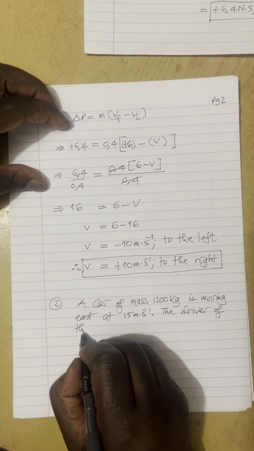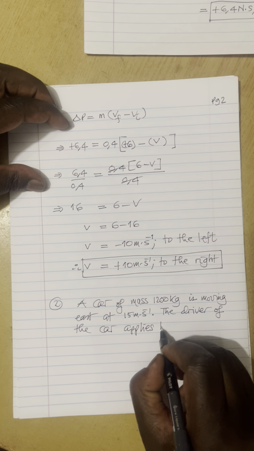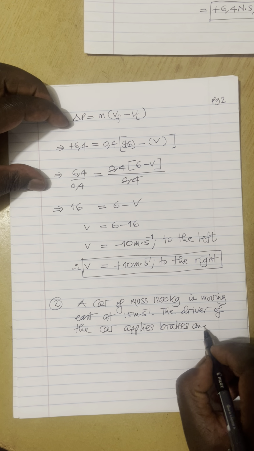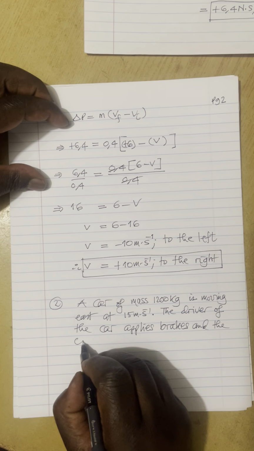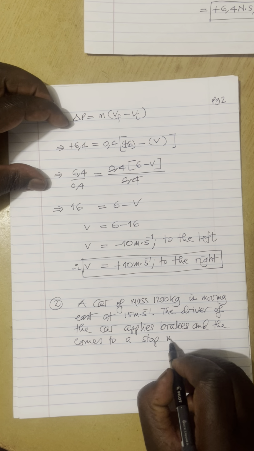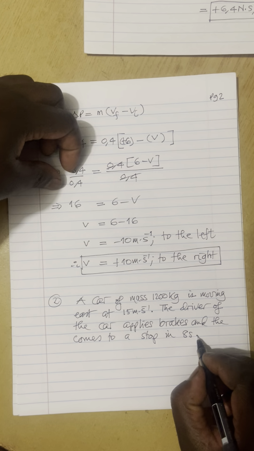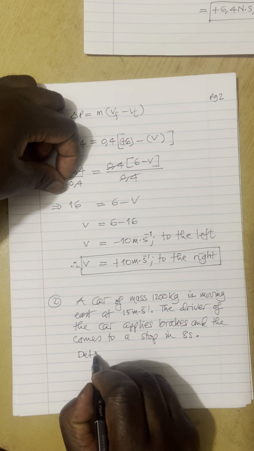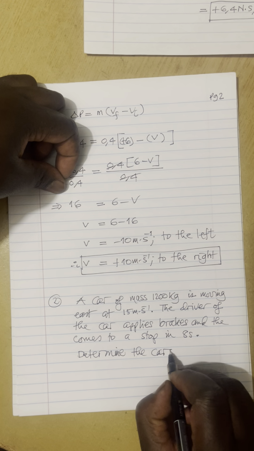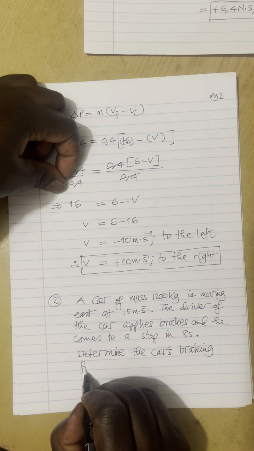The driver of the car applies brakes, and the car comes to a stop in 8 seconds. The question says, determine the car's braking force.